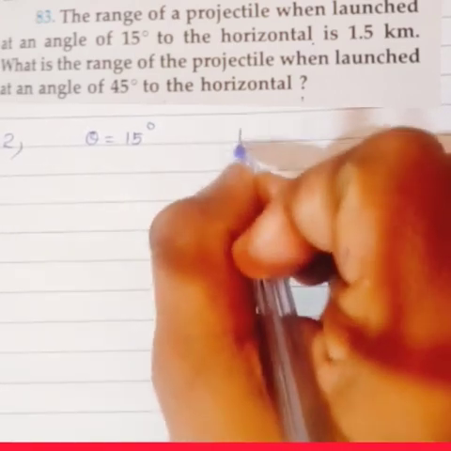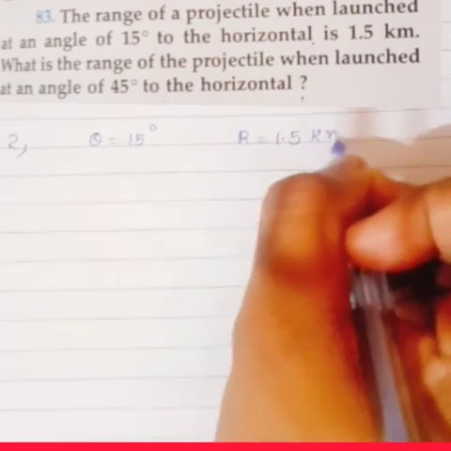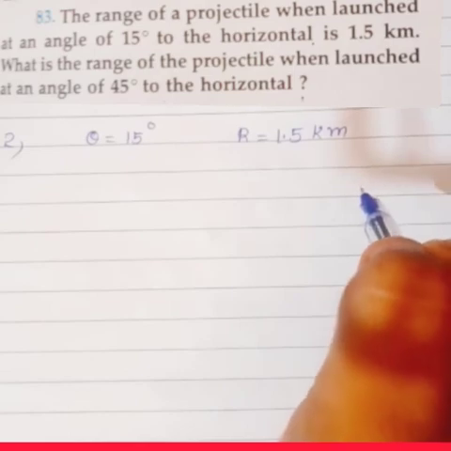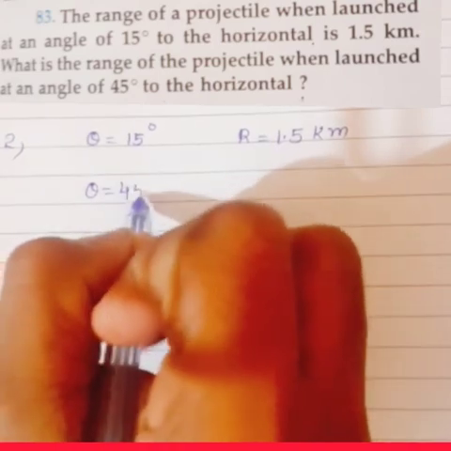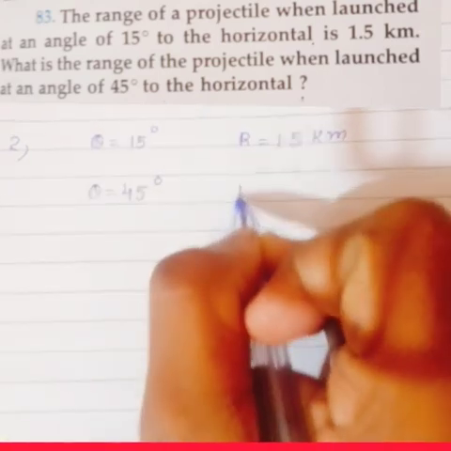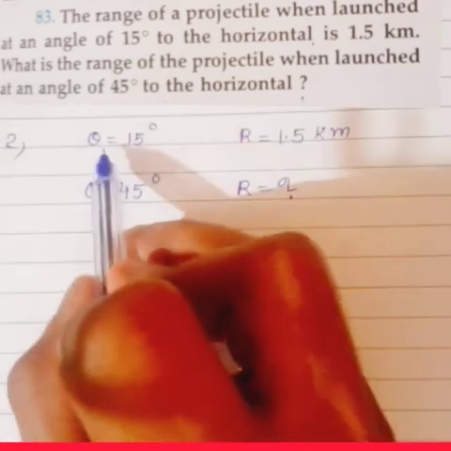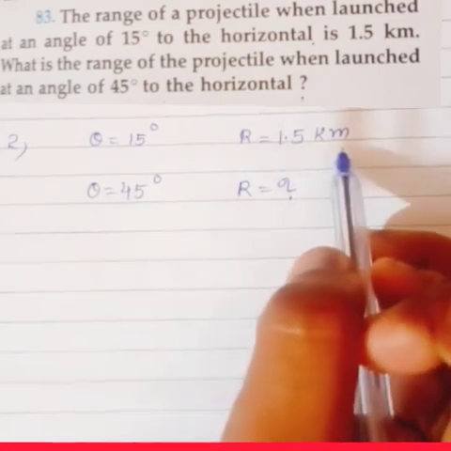Then for theta equal to 45 degree, you have to find the horizontal distance R.